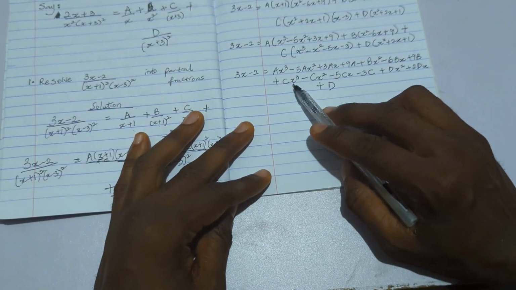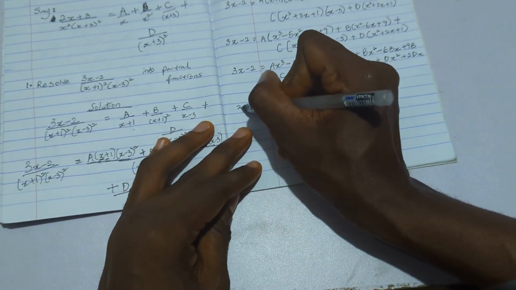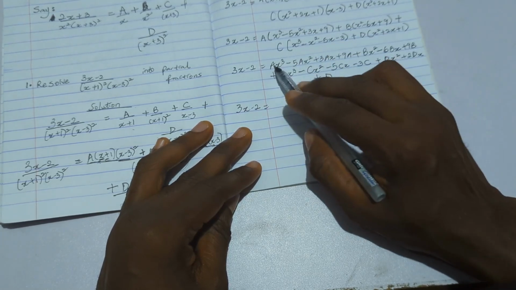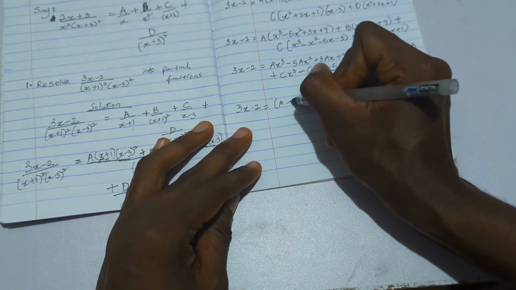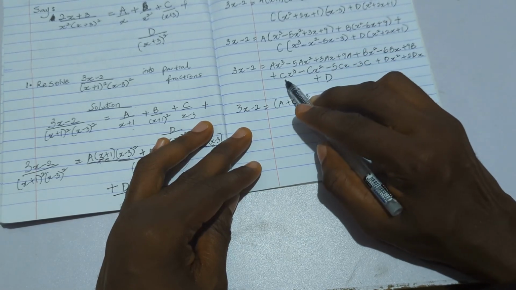It's time to put it in terms of power of 3, power of 2, power of 1 and the likes. So we have 3x minus 2 equals, what do we have? Power of 3 first. So we have a and c to give us x cubed. So we have ax cubed and cx cubed.